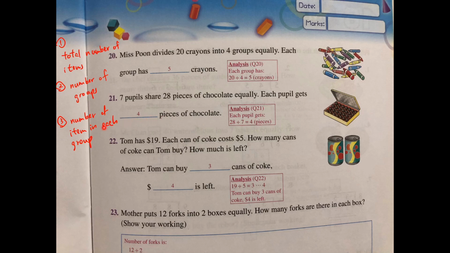And then we are trying to find the number of items in each group, so we're trying to find the number of pieces of chocolate that each pupil would get, which is 4 pieces here.